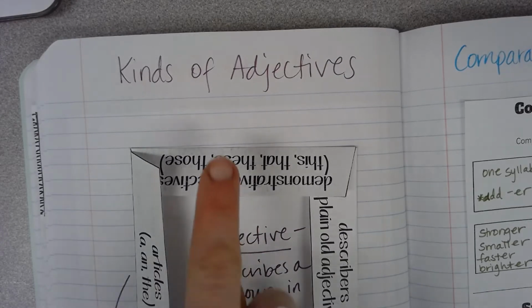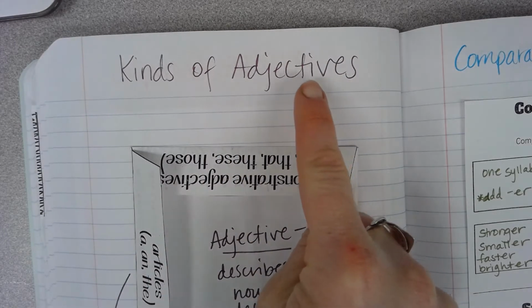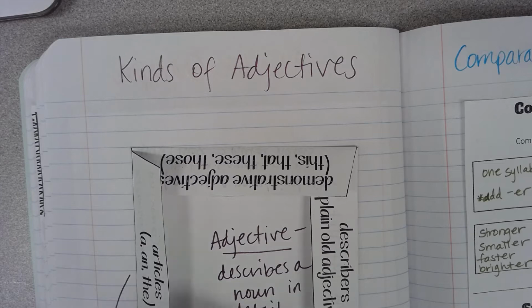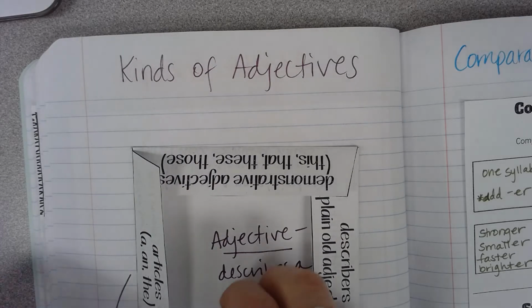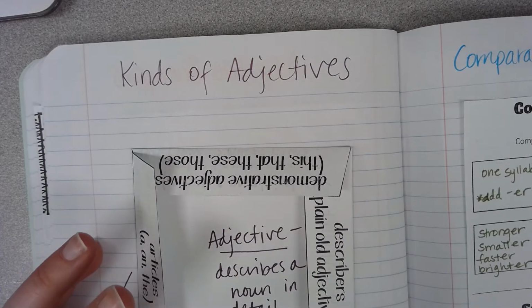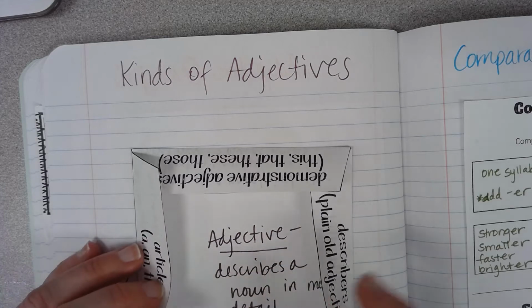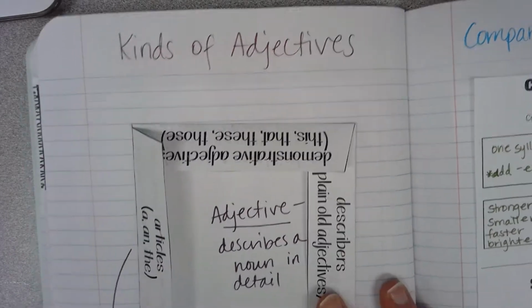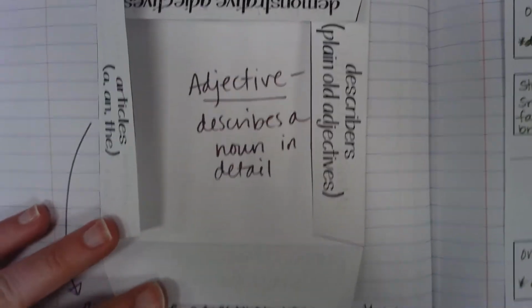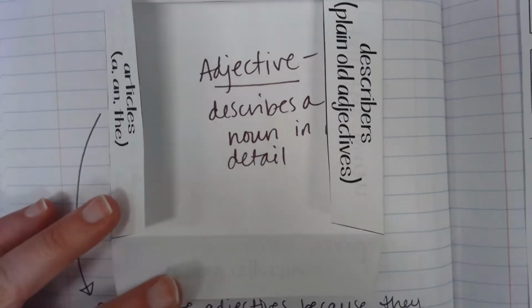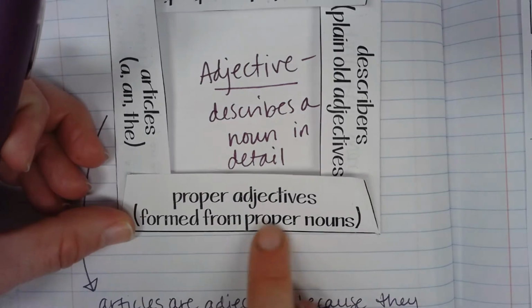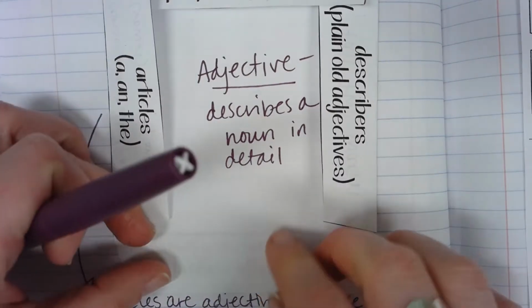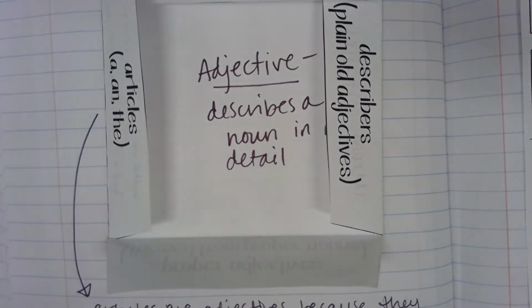All right, we are going to flip back to our kinds of adjectives page. We have two flaps that we're going to fill out today. The first one we're going to fill out is the proper adjectives one that we have done previously before today. So proper adjectives are, and then ignore the part that's down below here for a second. Proper adjectives, so I'm going to write underneath this flap here, formed from proper nouns. We'll just give a few examples of them.